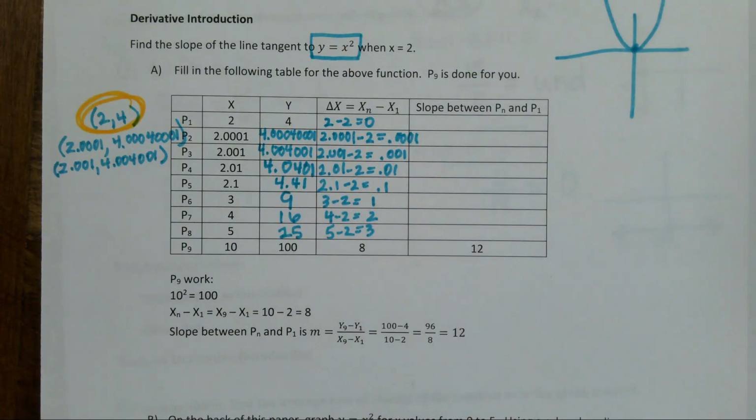I'll just go around the room. On this first row, I want you to find the slope between the first point and the second, and the first and the eighth.